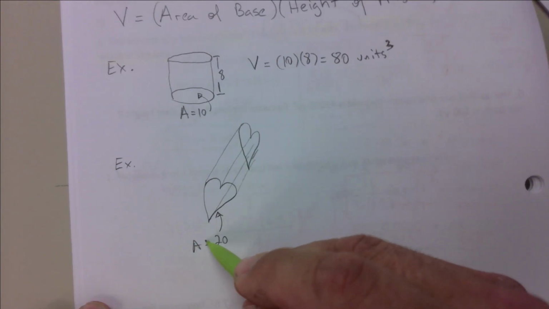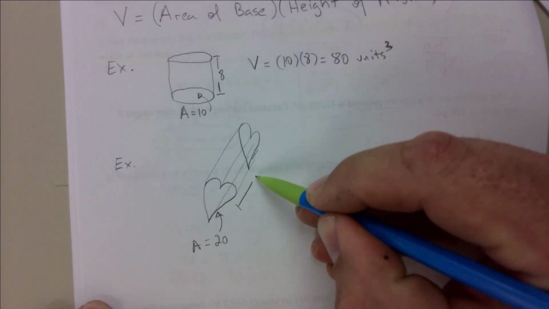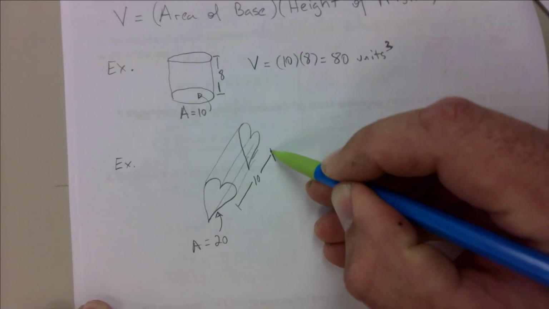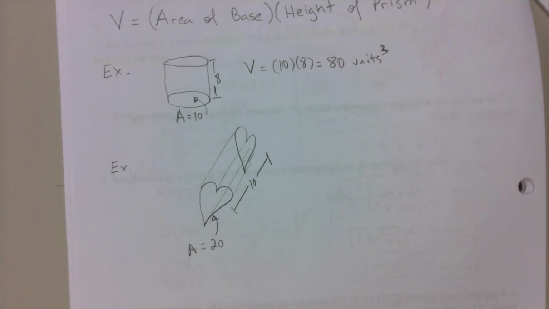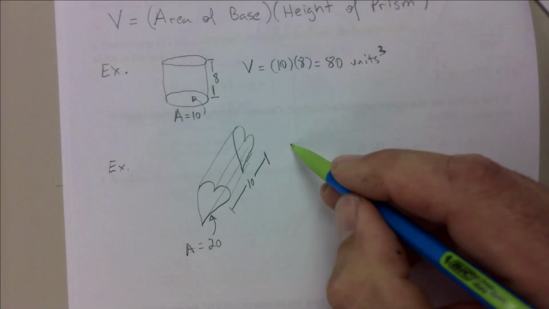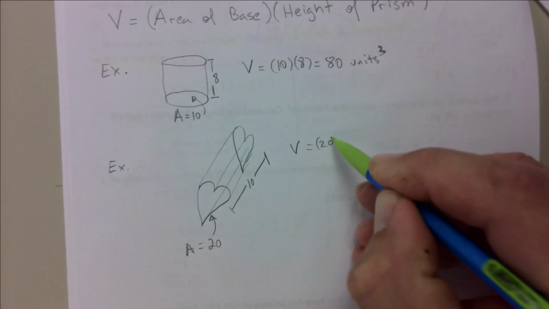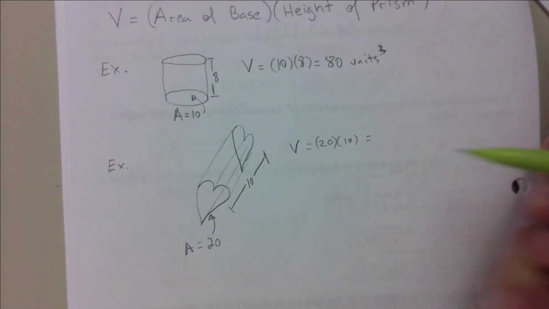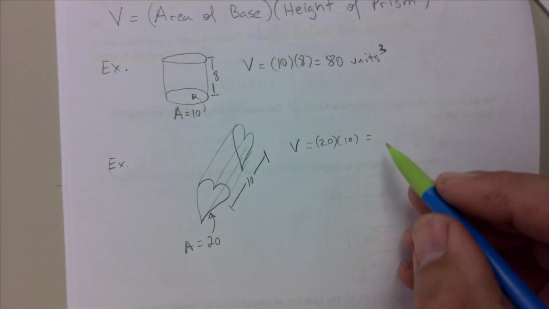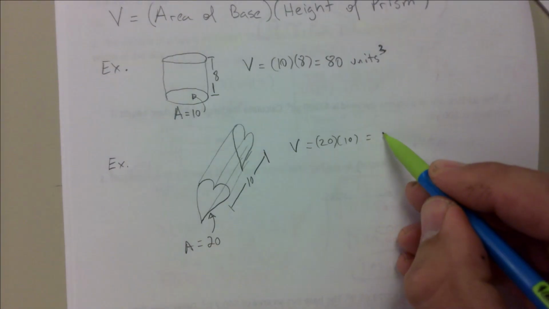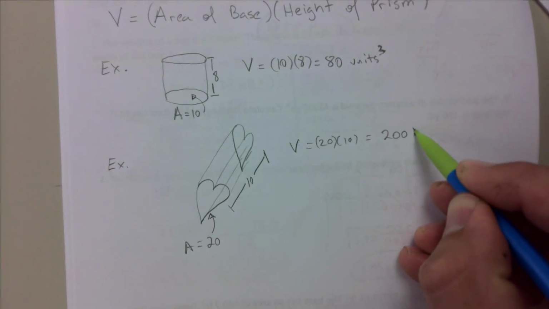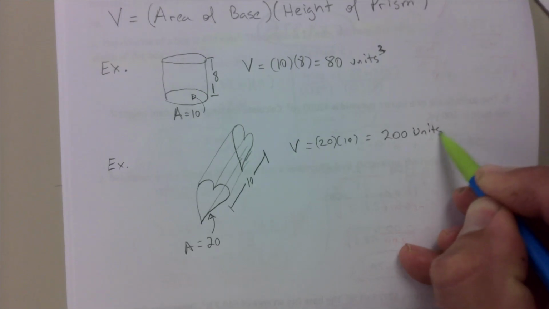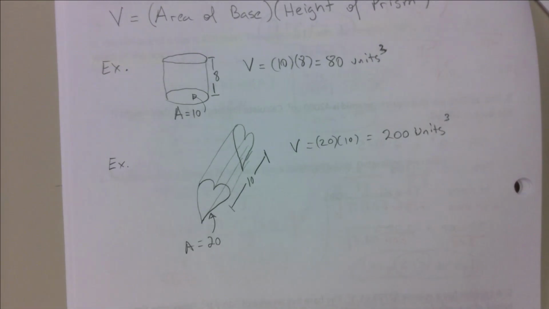The area is 20 and the box is like 10 high that way. What would the volume be? 20 times 10. Is that the answer? Sort of. 200 units cubed. Okay?